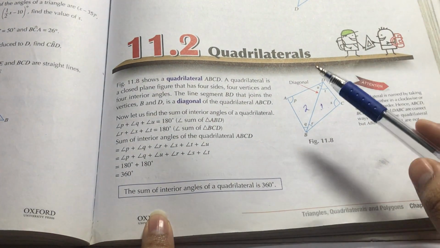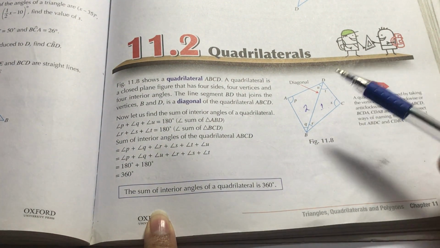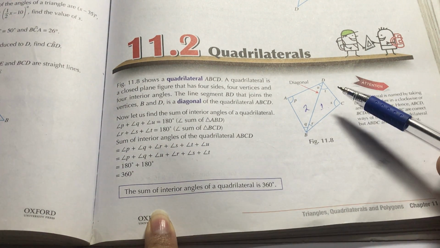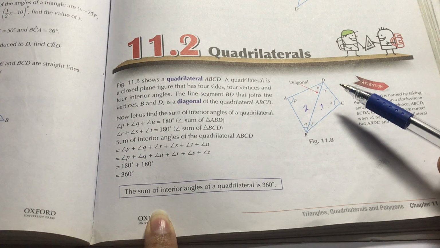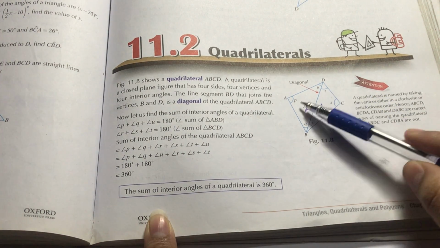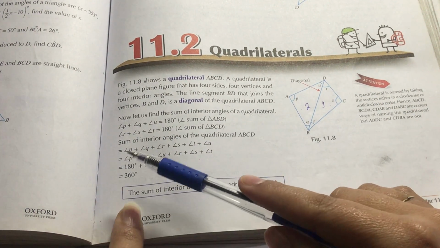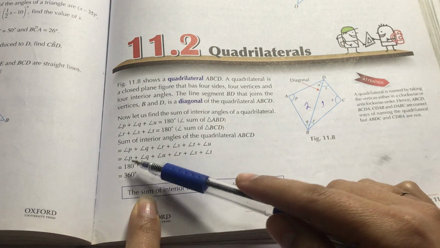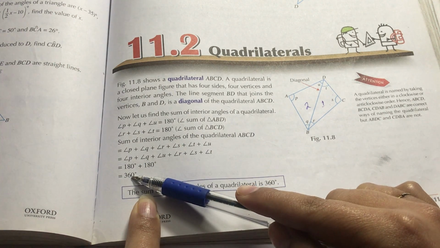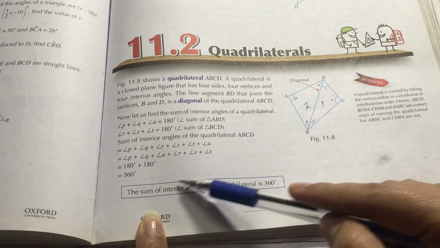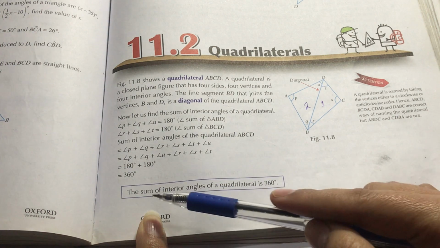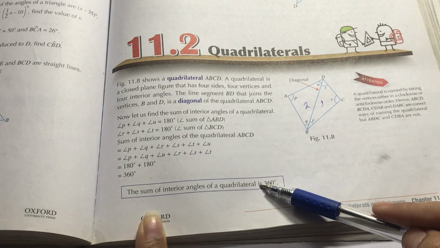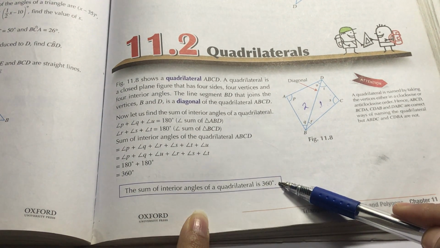And as we have discussed in the previous video, the sum of the interior angles of a triangle is always equal to 180 degrees, right? It's always equal to 180 degrees, and as we have two triangles, the sum of interior angles of the quadrilateral is 2 times 180, or 180 plus 180, which is equal to 360 degrees. So the property of the interior angles of a quadrilateral is that the sum of interior angles of a quadrilateral is 360 degrees, right?